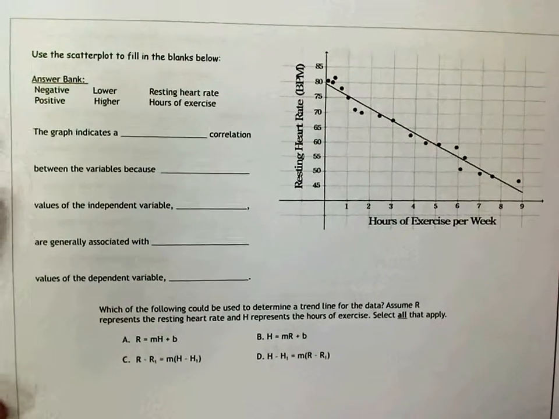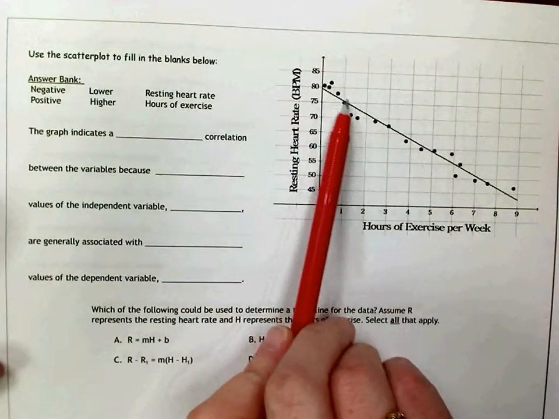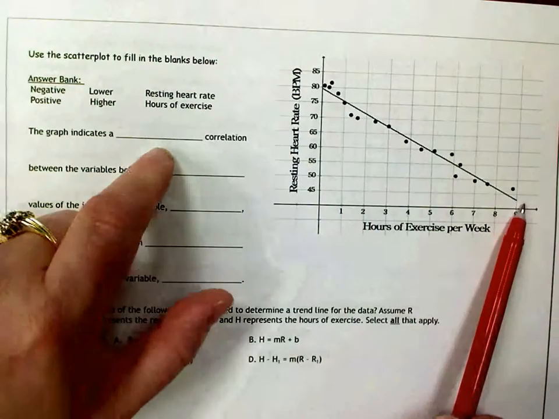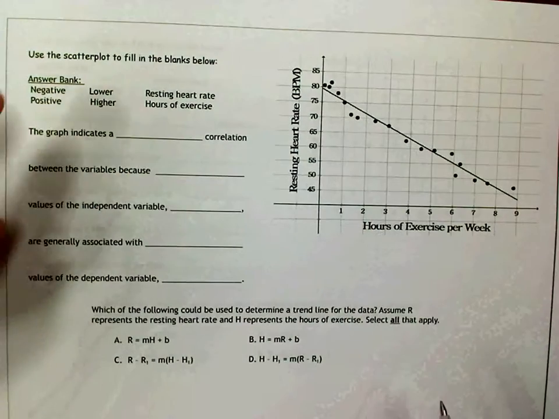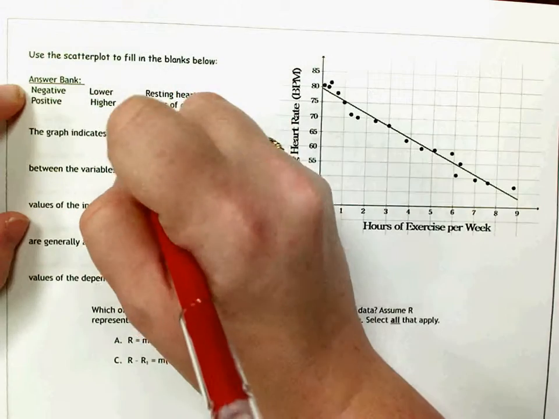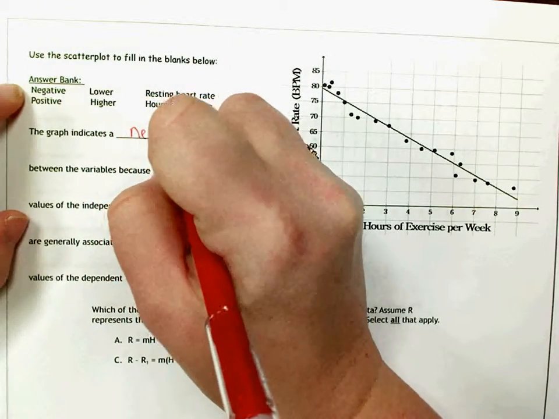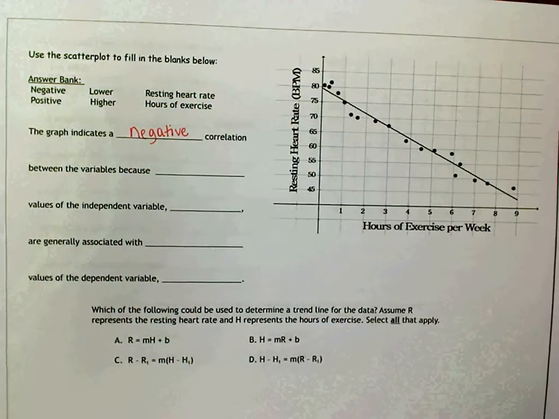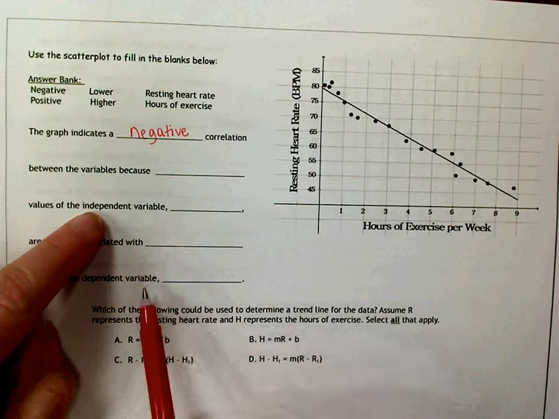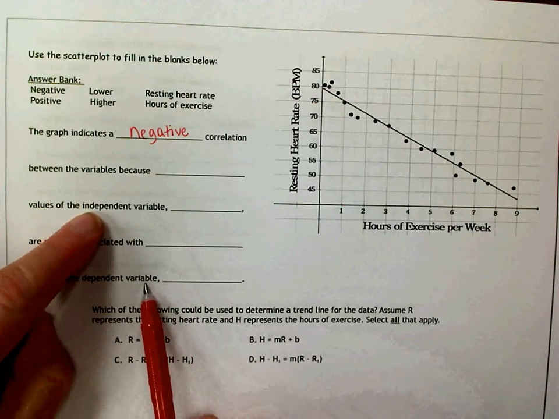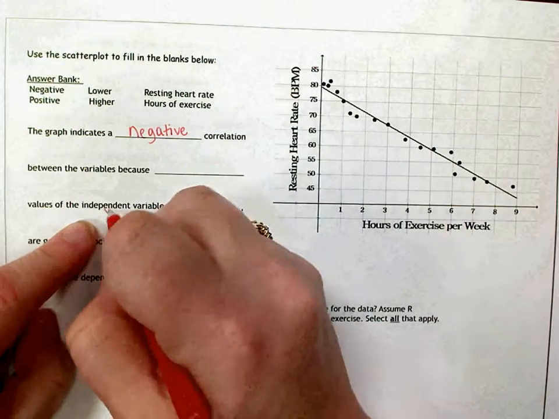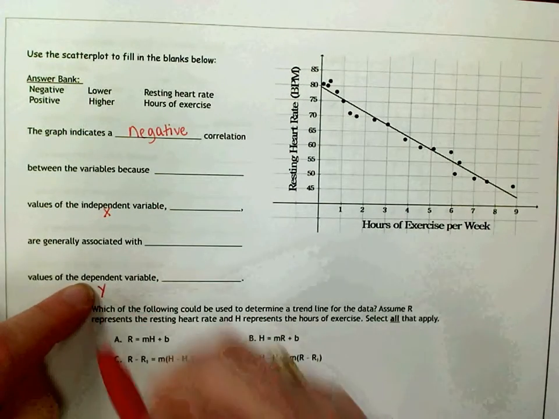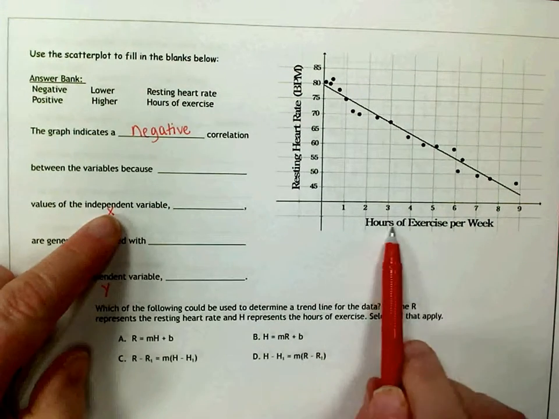So on this one, we can see our trend line going downhill. So we know this is a what type of correlation? It's got to be negative. Downhill is negative. I'm going to skip down to where I'm putting what my variables represent. Independent is x, dependent is y. So my independent is hours of exercise.